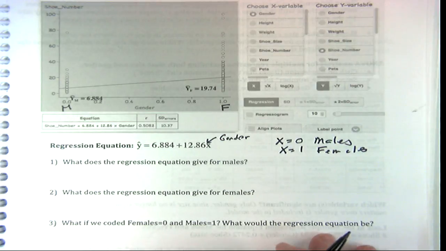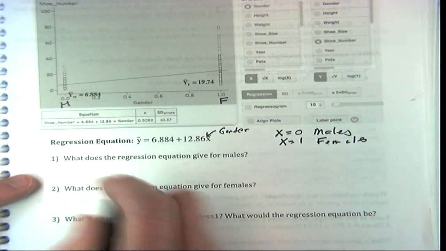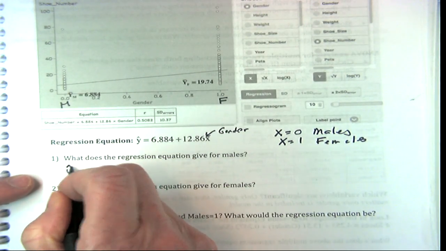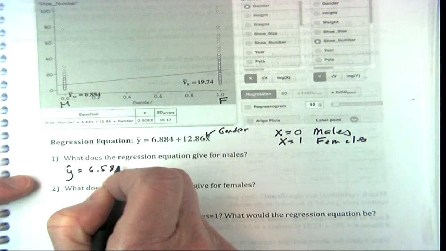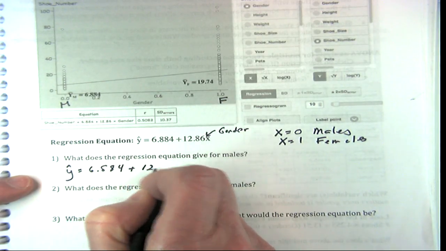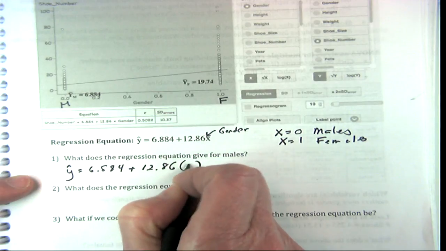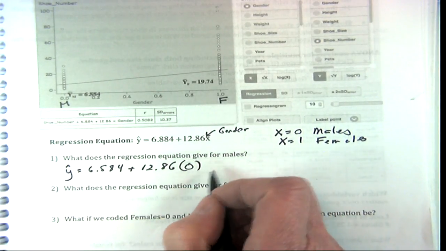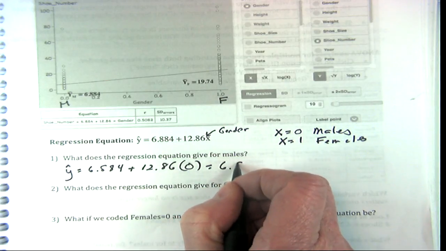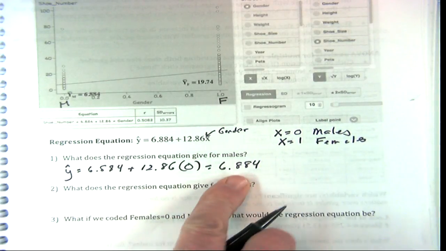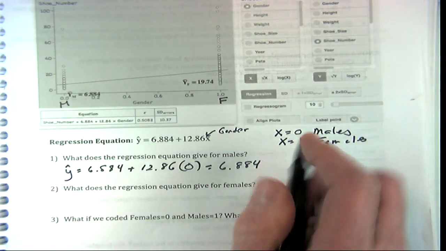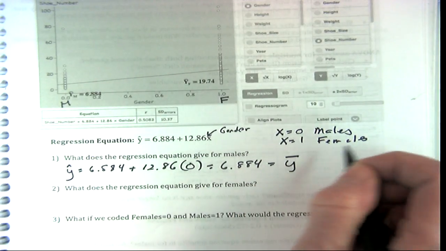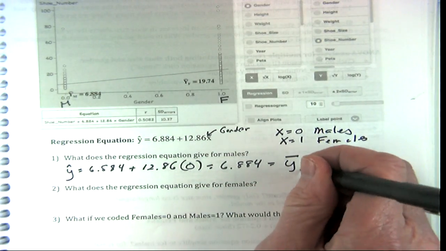So, what does it give for males? Well, let's just do it. For males, it's a 0 here, right? So I just get 6.884. And did you recognize that? That is exactly what? The average number of shoes for guys.